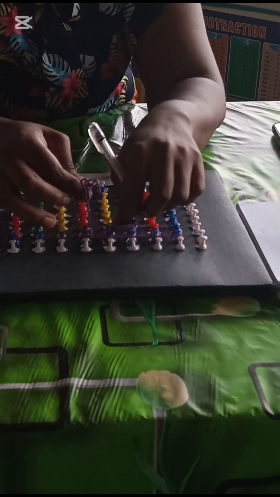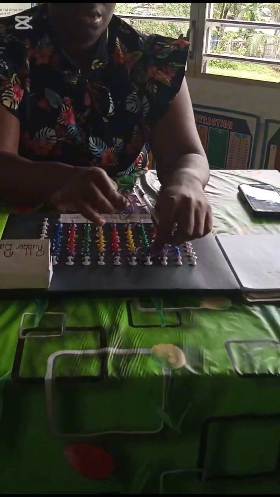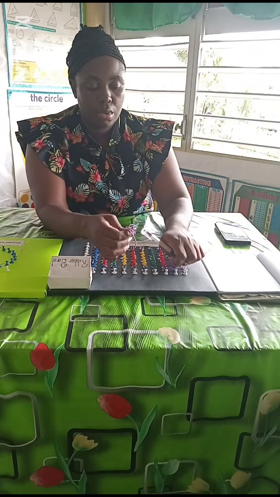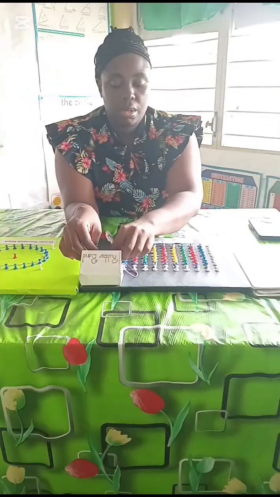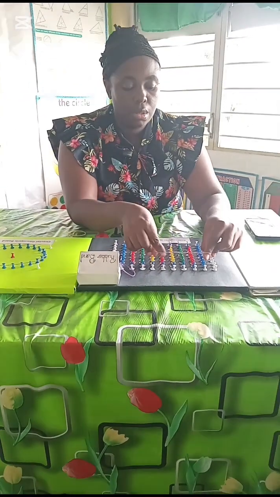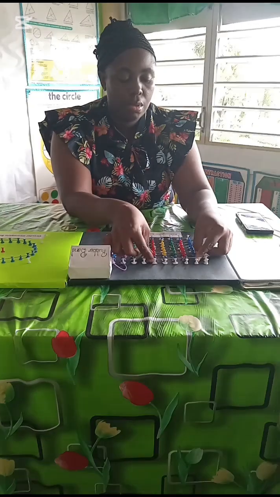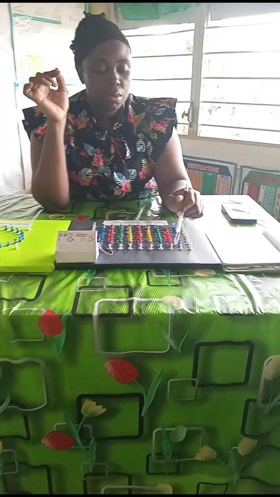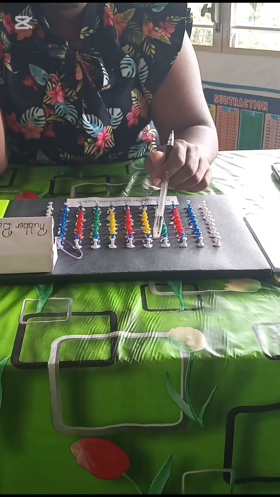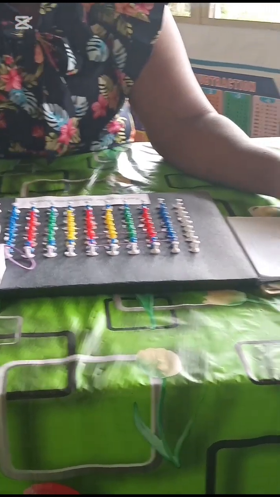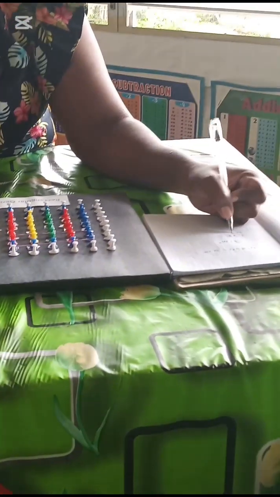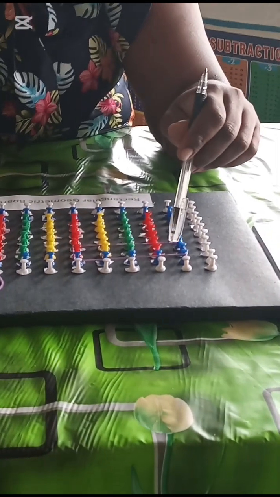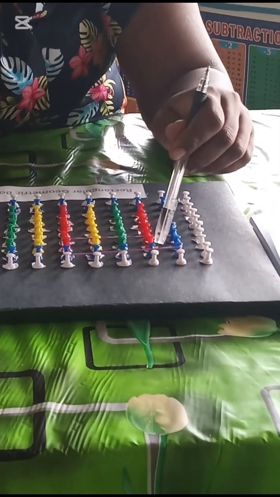Breadth. So you have the length, which would be 1, 2, 3, 4. So the length will be 4 and the breadth or width will be 2.